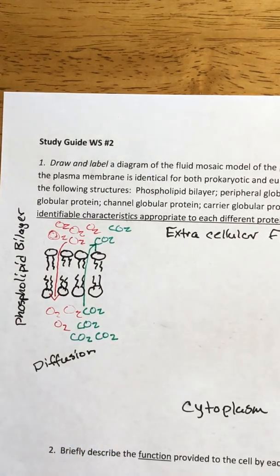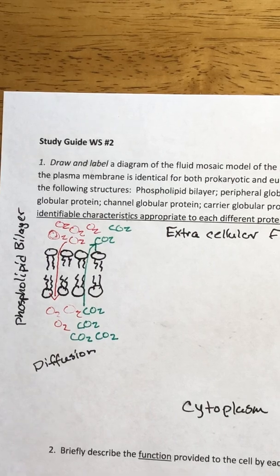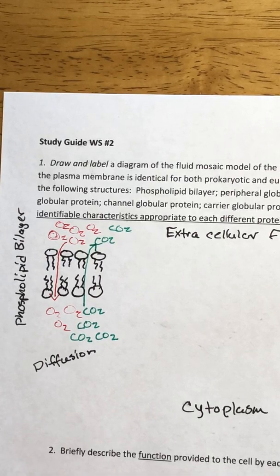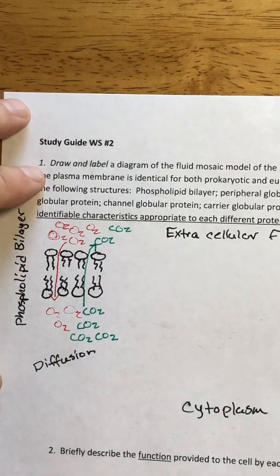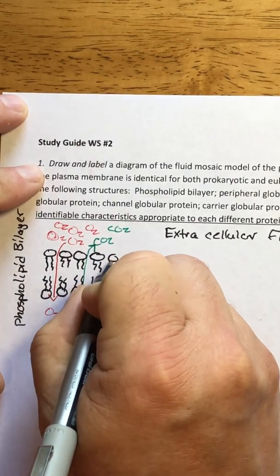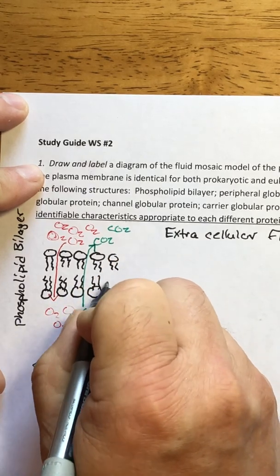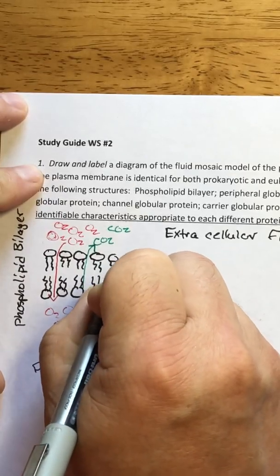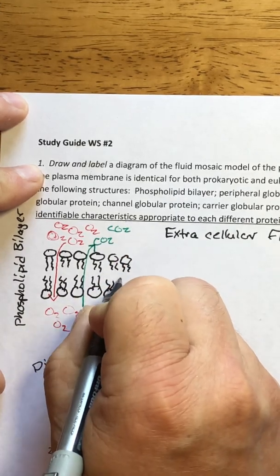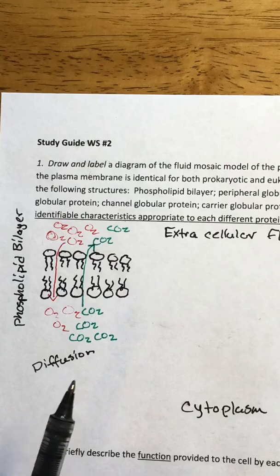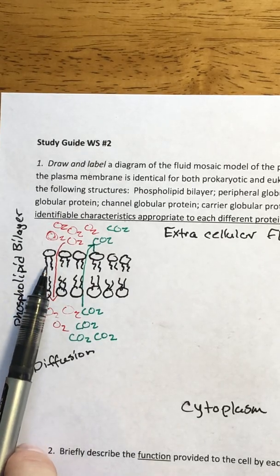And I don't think that's a terribly difficult concept to understand, but as we go further in and talk a little bit more about molecular transport, we'll take a look at what the consequences are for the cell based on these movements back and forth across the plasma membrane in terms of volume and pressure inside the cell. So let's continue on just a little bit here and add a couple more of these phospholipids.